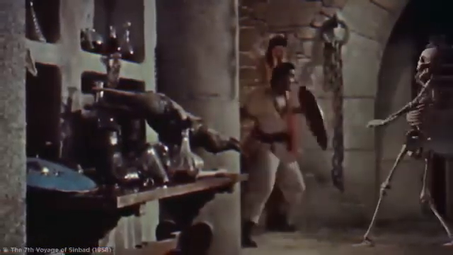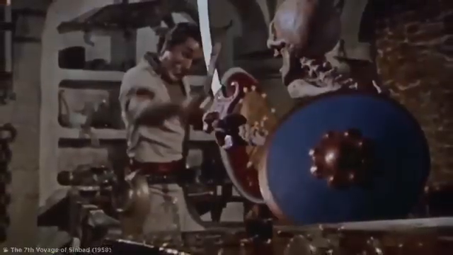Obviously, when filming, Sinbad's sword wasn't striking anything, so in his studio, Harryhausen added a section of Sinbad's sword to the skeletons, making it appear that the characters' blades were hitting each other. The switch was so quick that most viewers don't notice it.